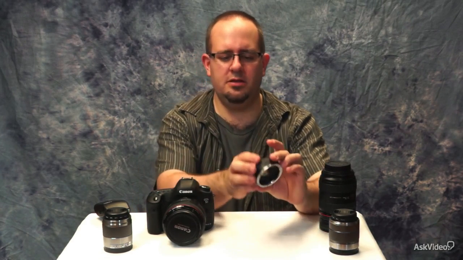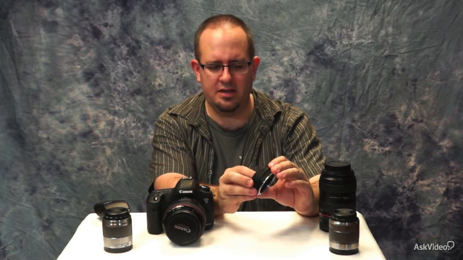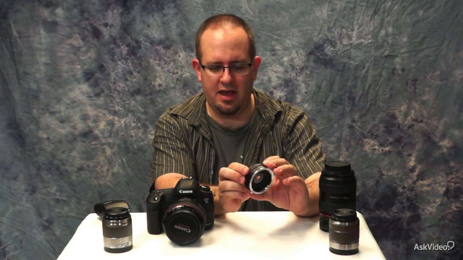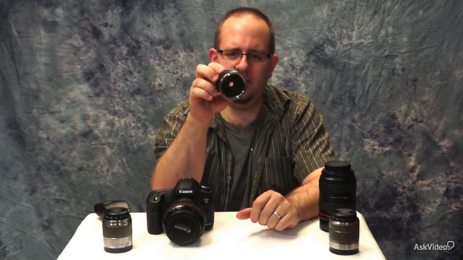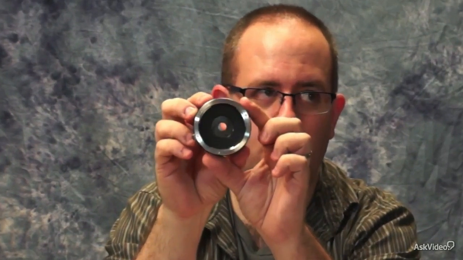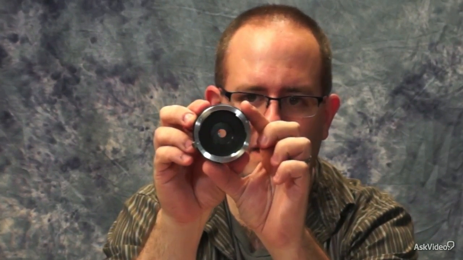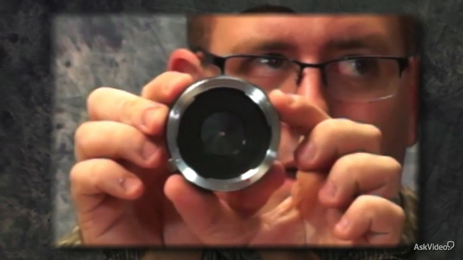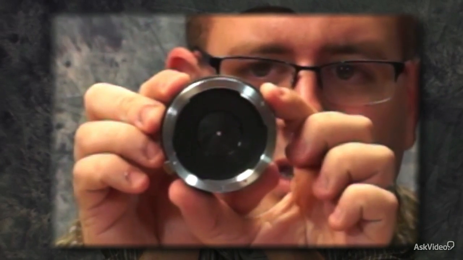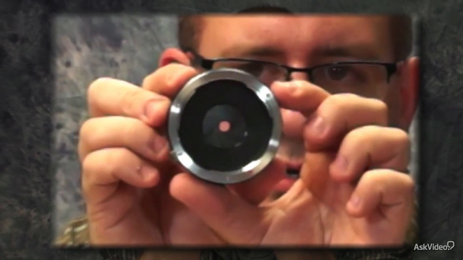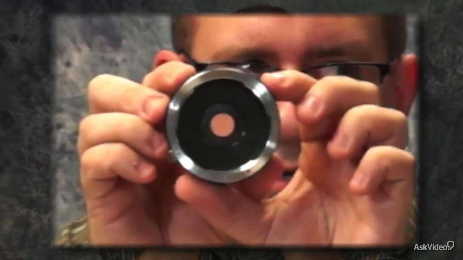So the aperture is a hole. I have here a lens adapter that you can actually see the aperture changing on. Think of it as a dissected lens. So you can see the hole in the center of that lens. And as I turn this knob, you can see the hole changing its size from large to small and then back to large again. Let's open it up.